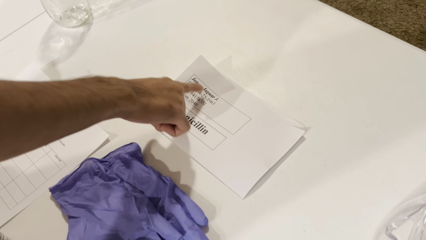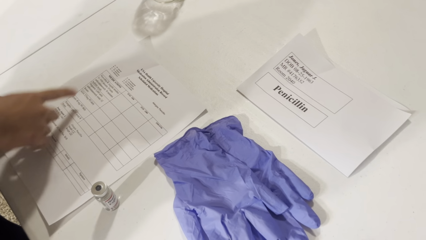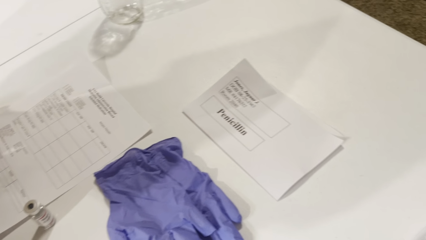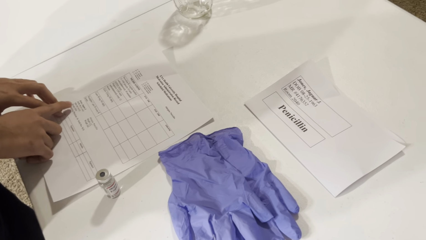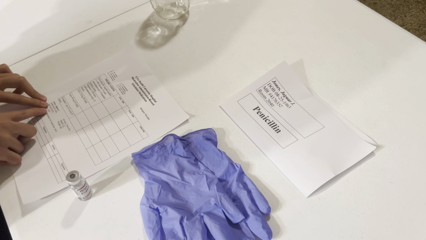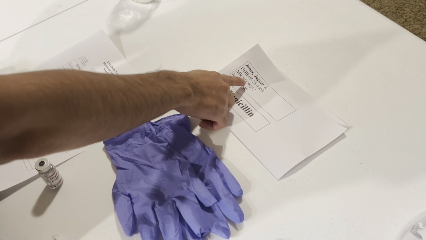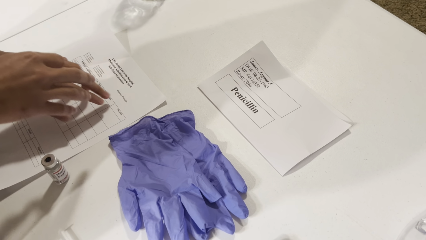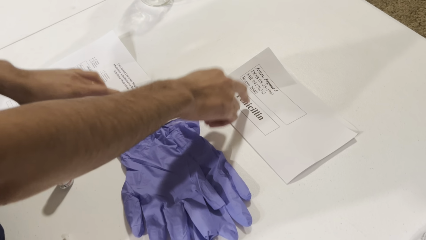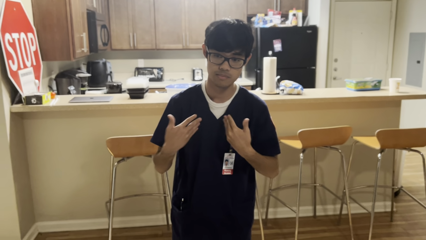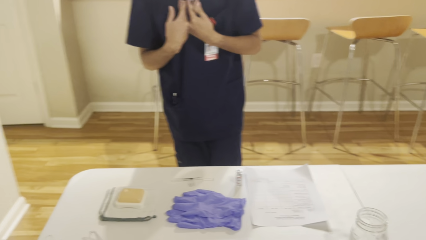Jones Jaguar, Jaguar Jones. Date of birth is 8/25/1963, and medical record number is 417-6352. I would also note the allergies, which is penicillin, and I would also ask the patient if there was any other allergies that I need to be aware of before administering this medication.